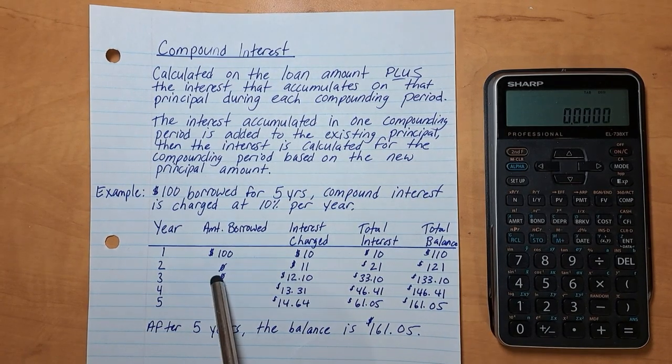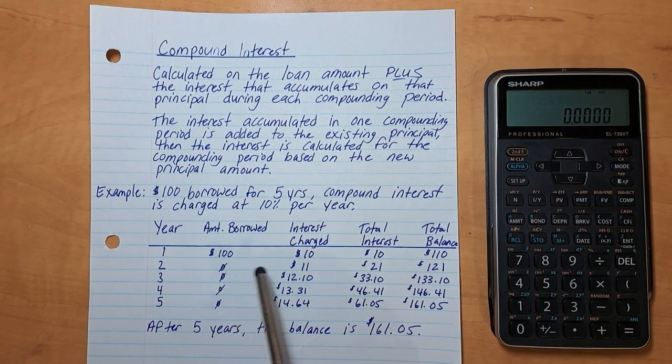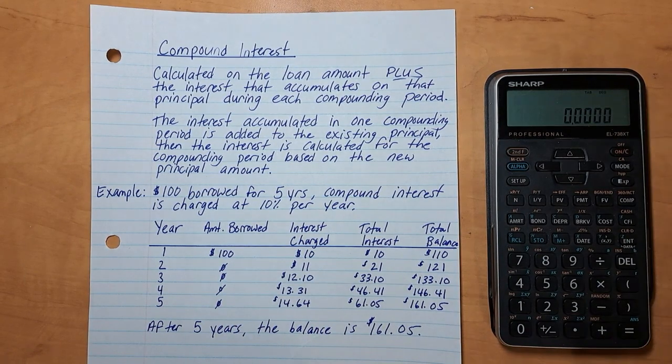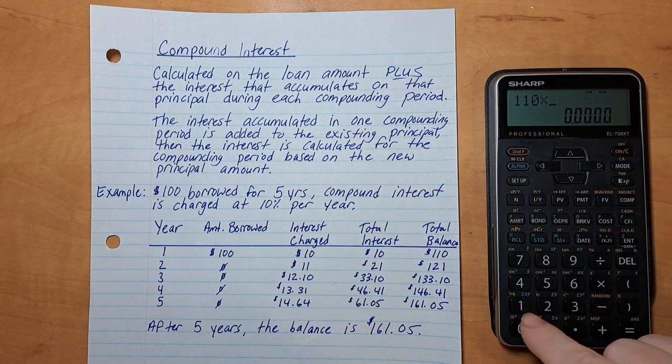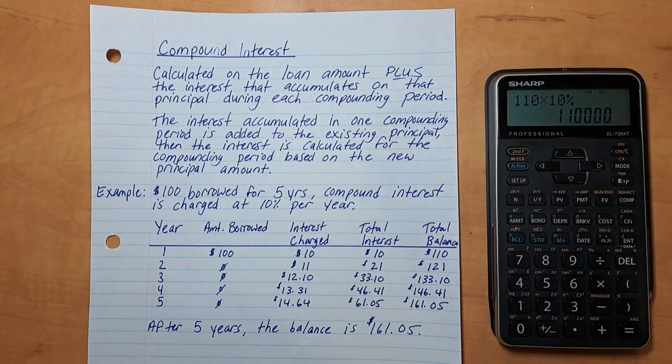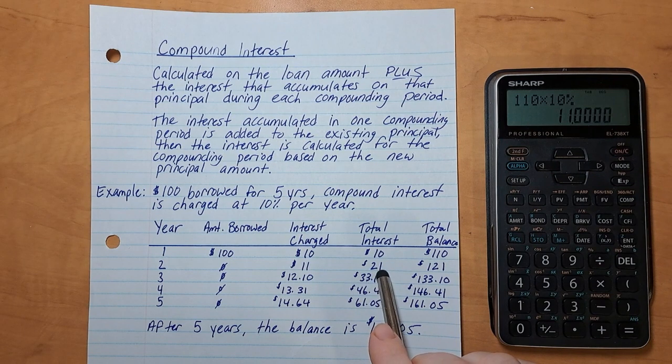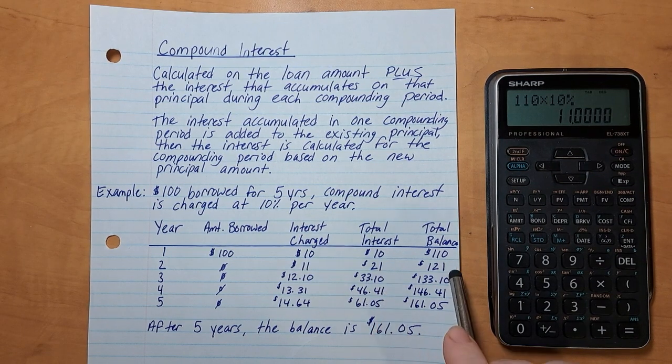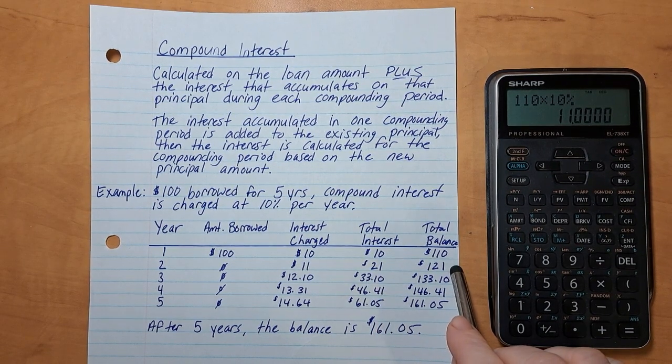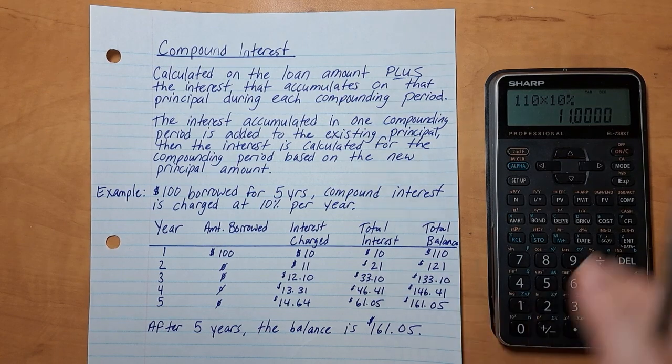On the second year, there's nothing else being borrowed. But the interest charge is $11 because it is $110 times 10%, which is $11, giving the total interest of $21. So the total balance after 2 years is $121.